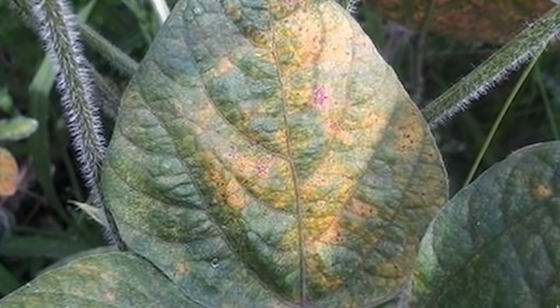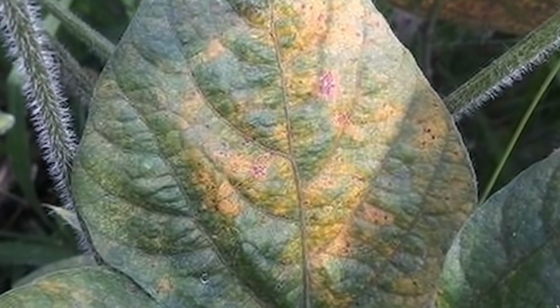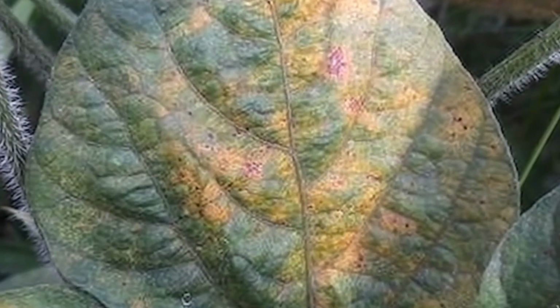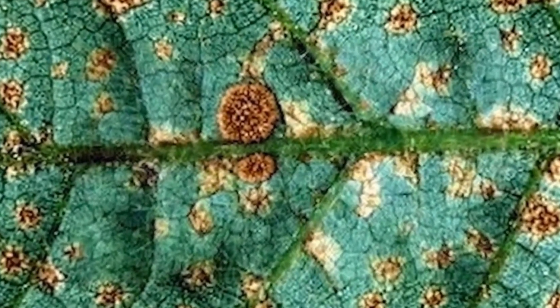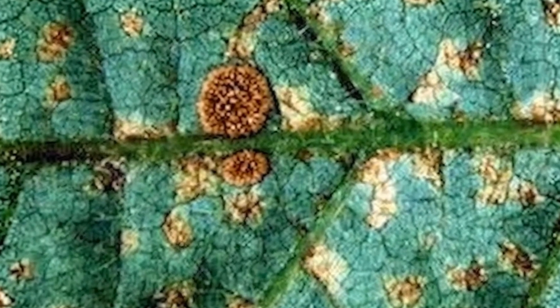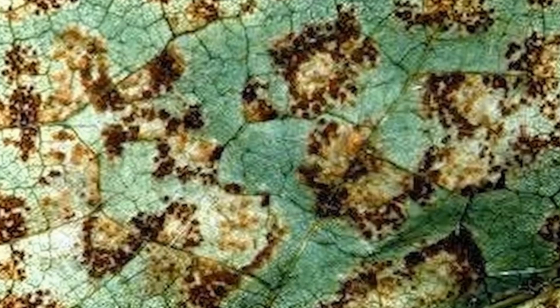Soybean rust is a highly contagious disease caused by a fungus called Phakopsora pachyrhizi. This fungus does not survive on seeds and requires living plant tissue to grow and complete its life cycle. Without soybean plants to parasitize, the fungus needs another host plant to survive.